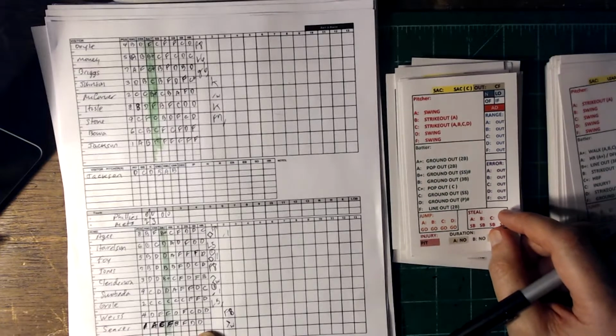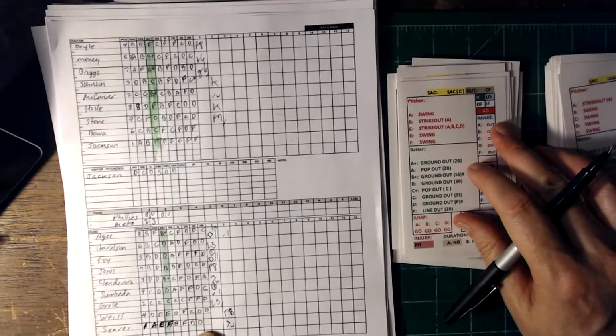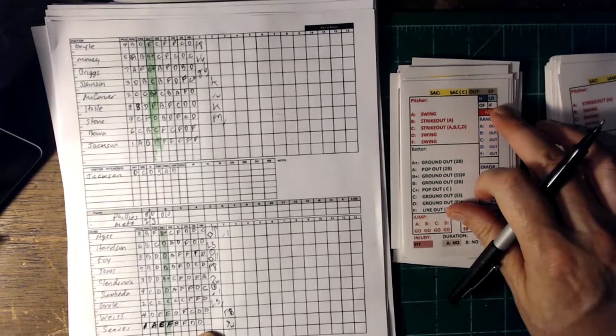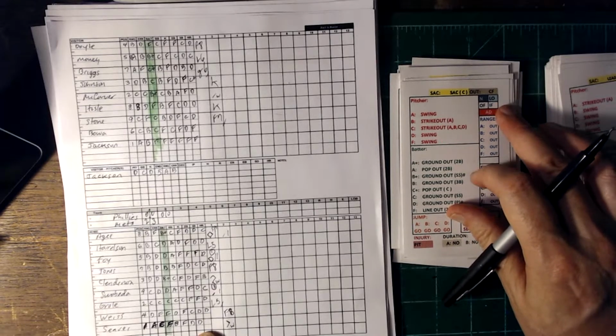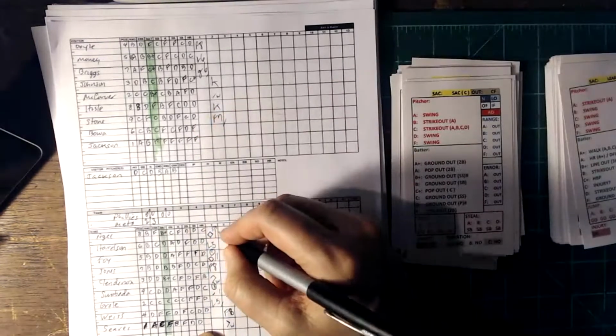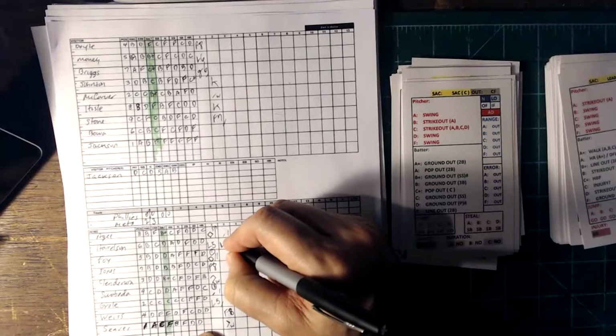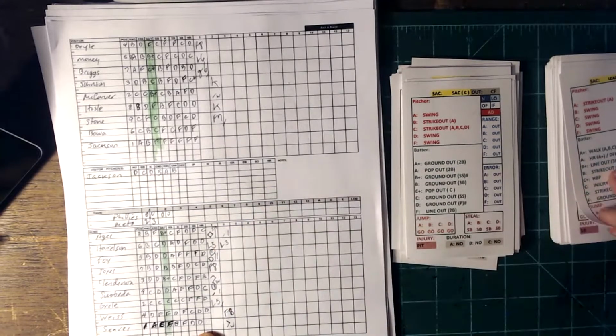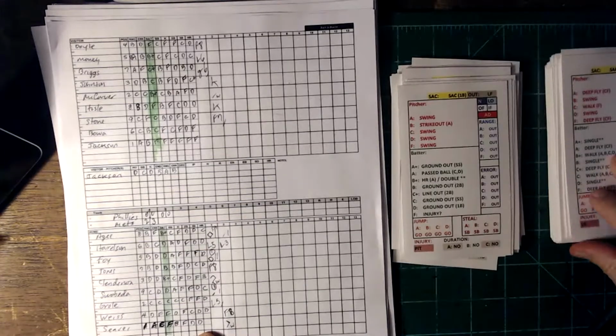Could be a line out to the infield. All right. So a line out to the first baseman. That's 2 outs. That's a D, a swing.